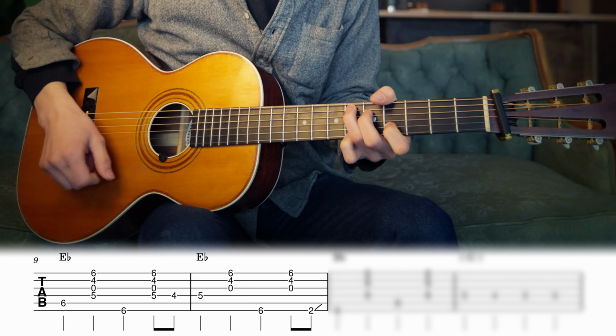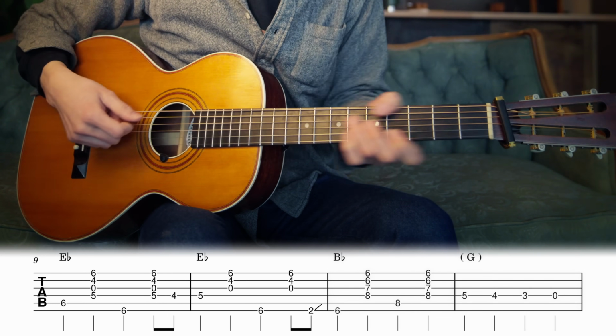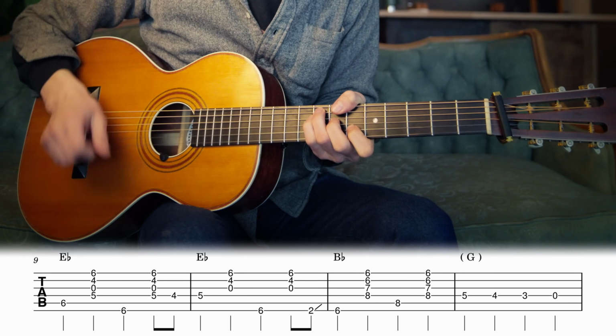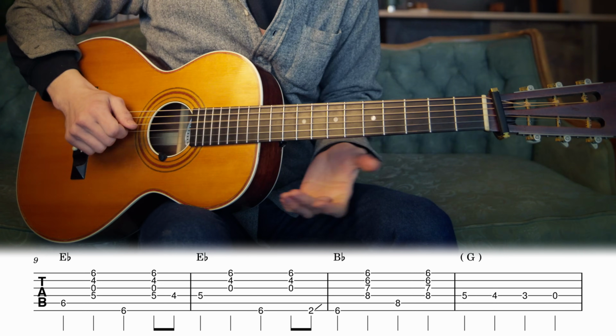So as we roll along here, we're doing the same kind of things. Got some moving bass lines happening. Slide up to B flat. Then we do this really cool little walking bass line that moves us to the next chord.